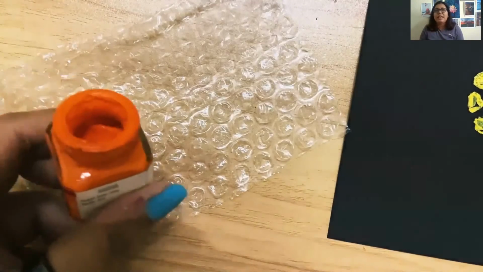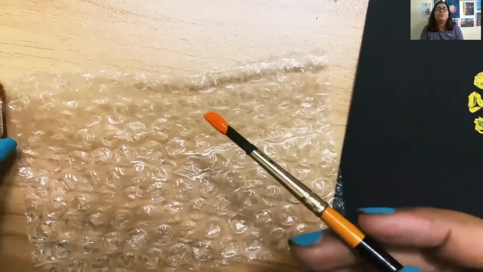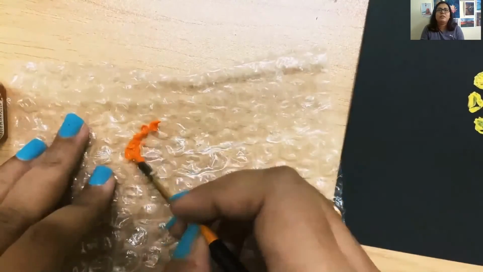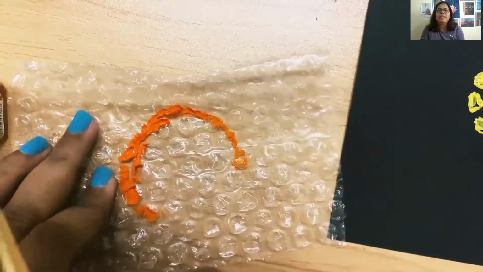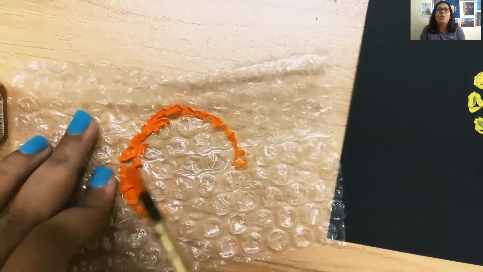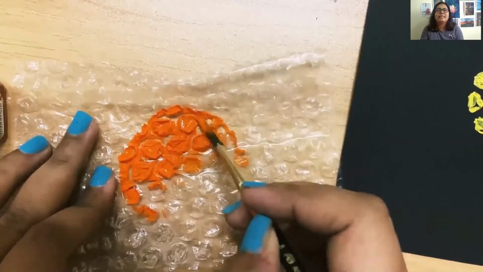Don't paint on the smooth side. We need to paint on the side where the bubbles are on the bubble wrap. I'm telling this again and again so that you don't waste your bubble wrap sheets. So see, same technique again using our brush. We will just make a circle and we'll color up all of the bubbles within that circle. Nicely apply the color.